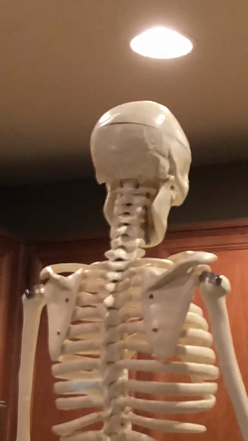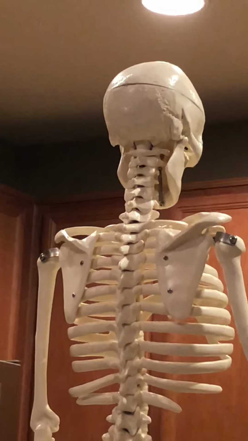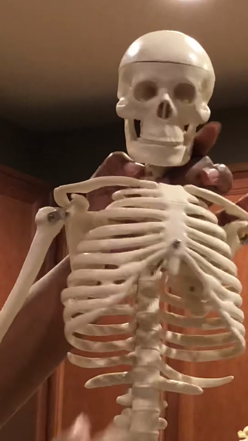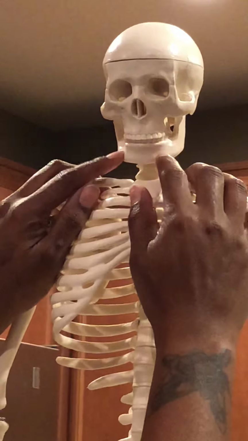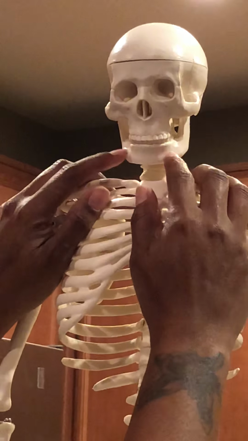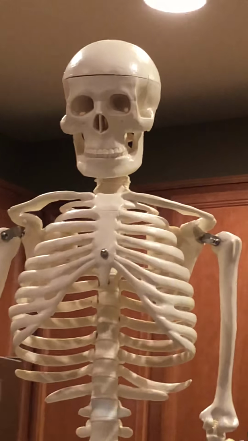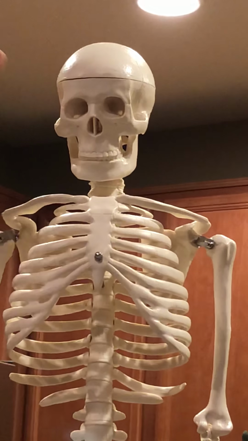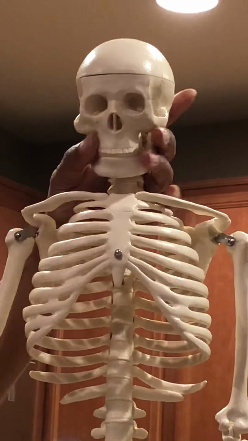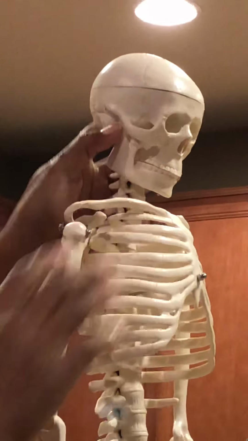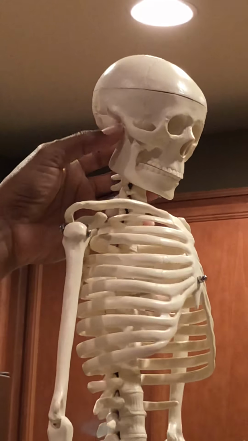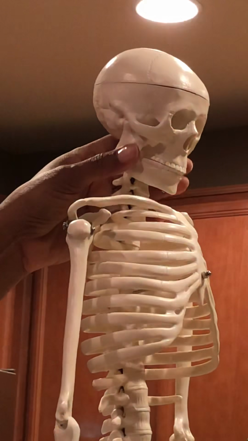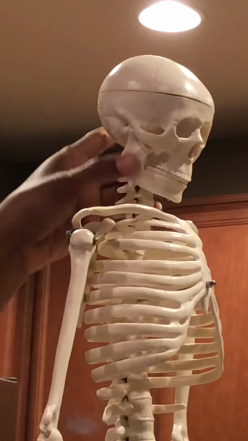Next, we have the lateral skull, the mental foramen, which are two little holes or openings here on the bottom part of the jaw. The external acoustic meatus is here, right where the ear would be. And then the mandibular ramus is the jaw, this area here.